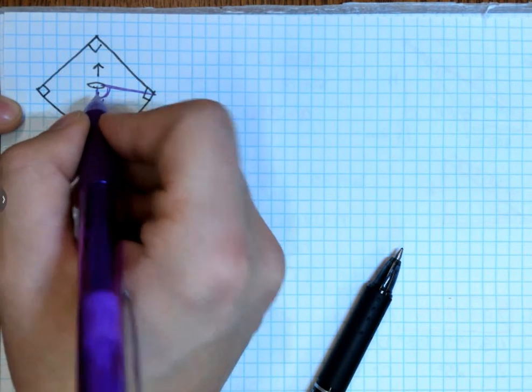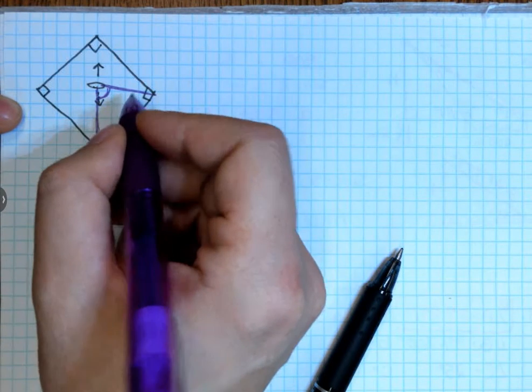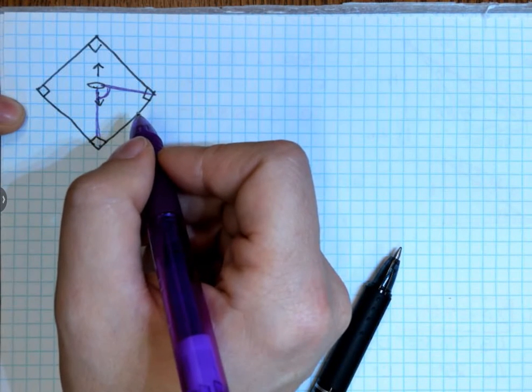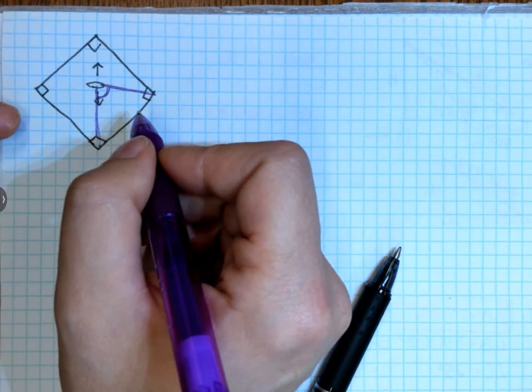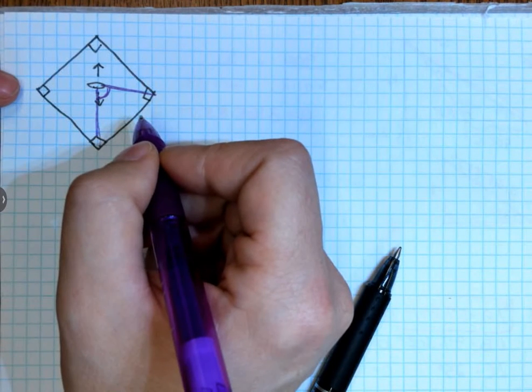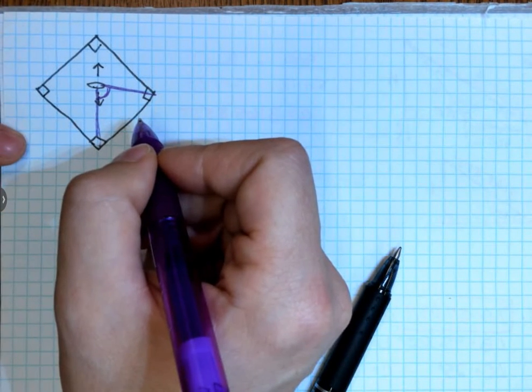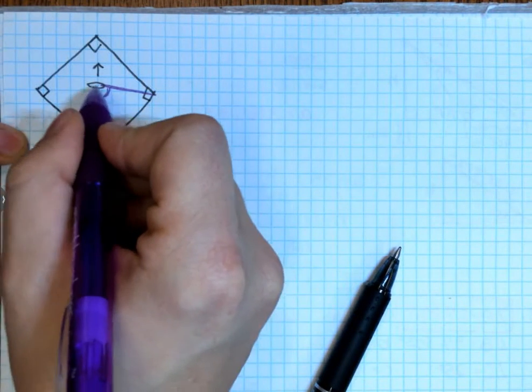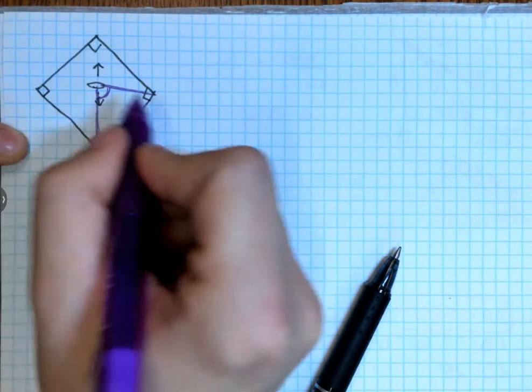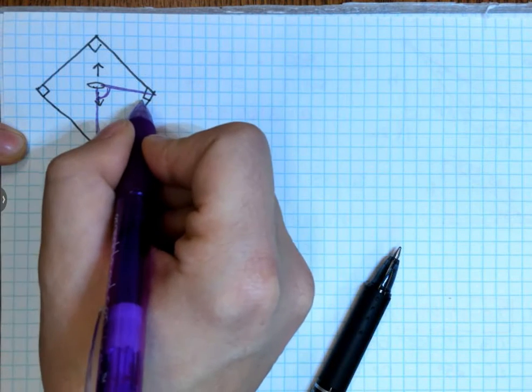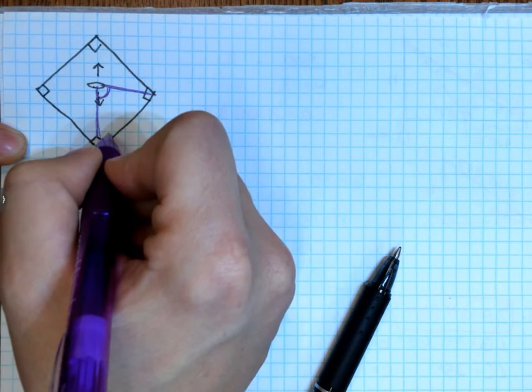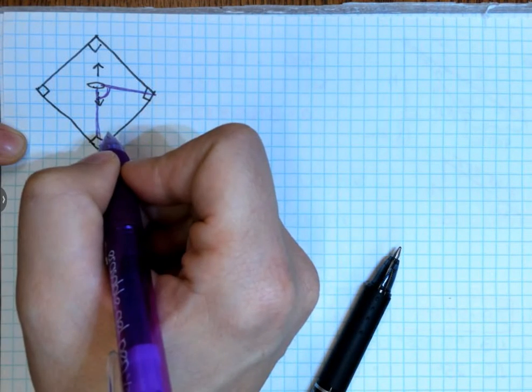Okay, so again, I cannot make this clear enough, because it might be on your test or on your review or on something that you're going to see over and over and over again. This is not a right angle. These angles are not going to be 45-degree angles. Don't assume they are.